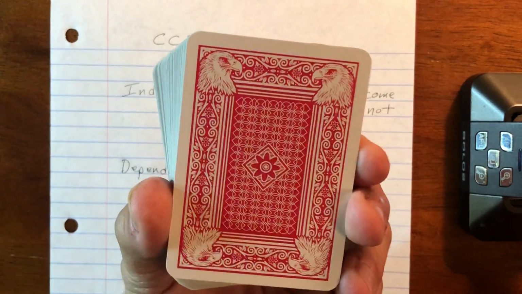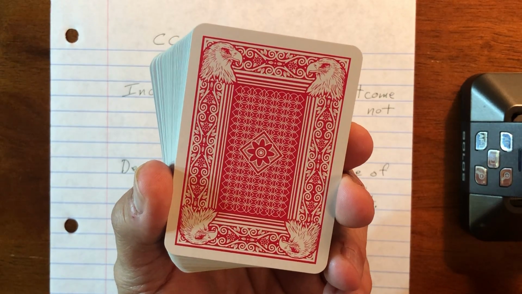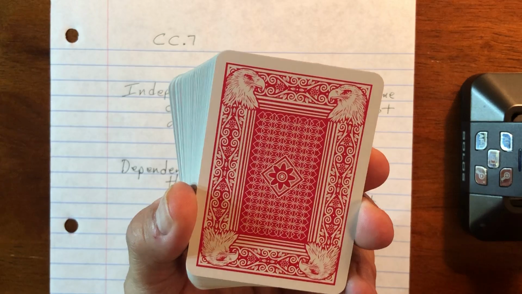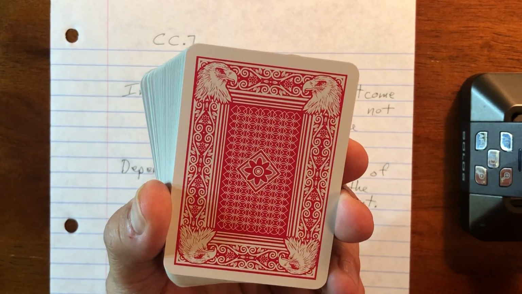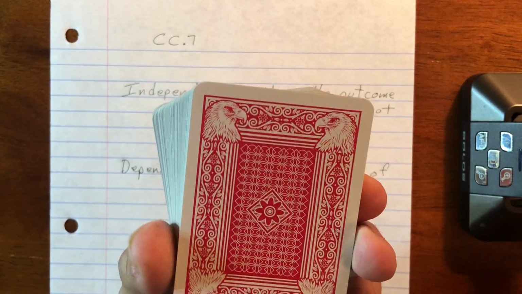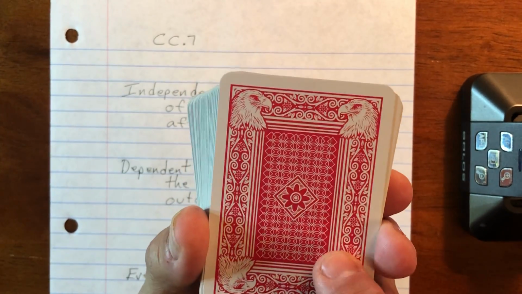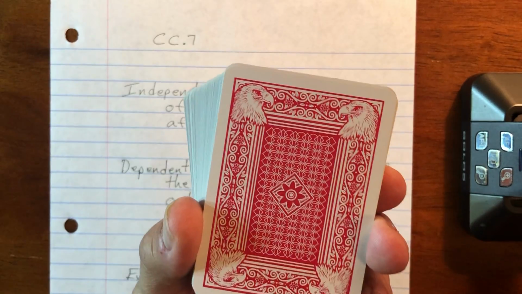What's the probability of getting a black card now? Well, there's no longer 26 black cards in the deck, and there's no longer 52 cards overall in the deck. The probability now would be 25 out of 51. Do you see how getting a black card a second time is a dependent event?